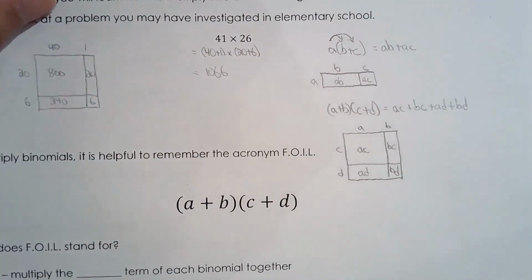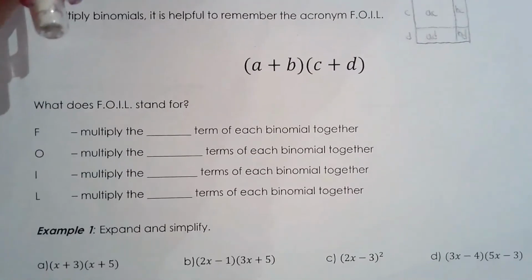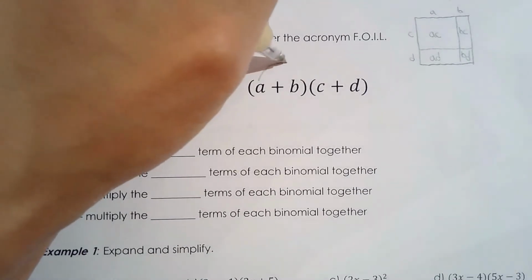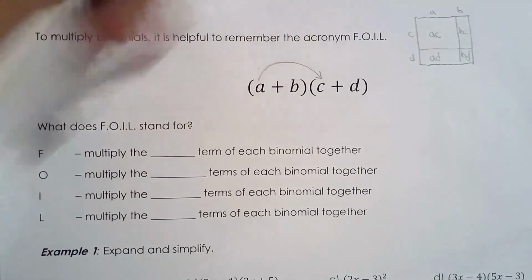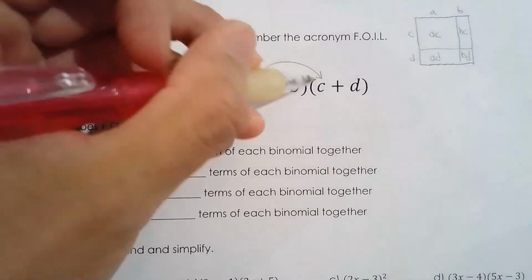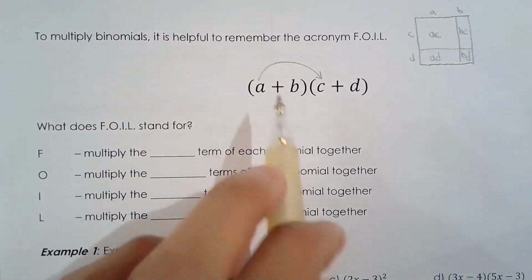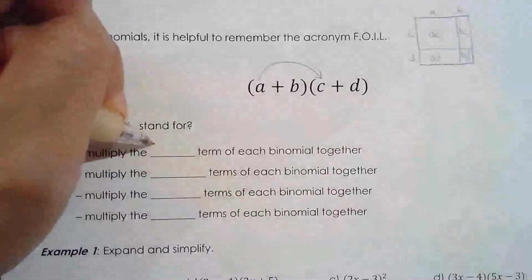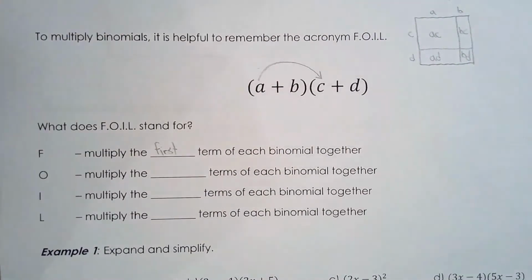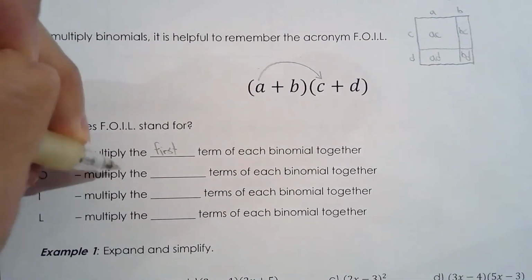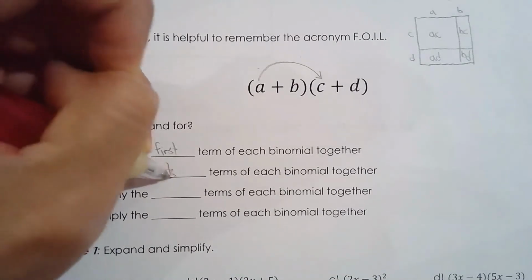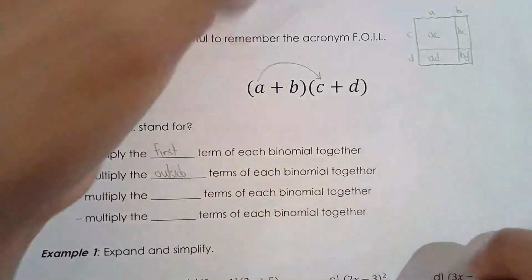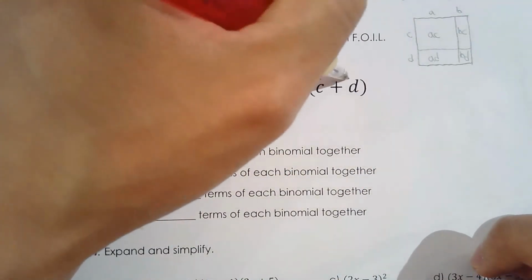And we have an acronym to help us out. It's called FOIL. So what you do is you basically spell out FOIL. F represents this first arrow here. To multiply a binomial by a binomial, you multiply the first term of each binomial together. O stands for outside. You multiply the outside terms. So what's outside? A and D will be outside. So that would make our second arrow.